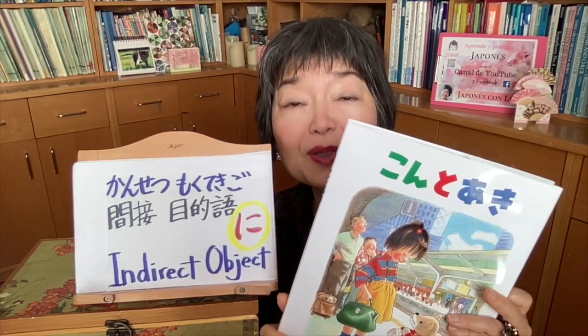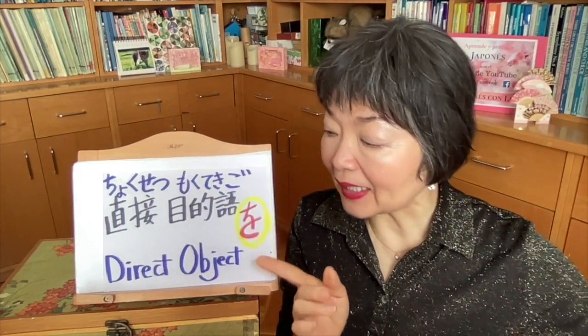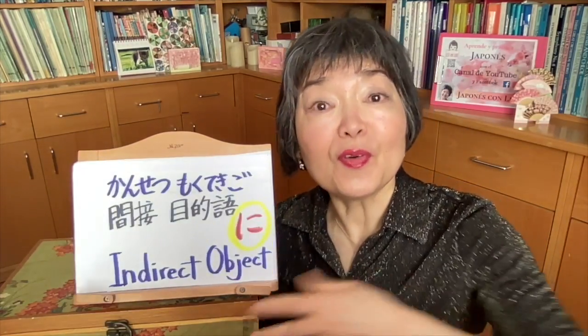Indirect object in English is like for whom, to whom, for what, to what. I bought a storybook for my grandchildren. In English, I is the subject, bought is the verb. And I bought what? I bought a book, the storybook. This is going to be the direct object. And for whom? For my grandchildren. This is an indirect object. In Japanese, just after the indirect object, we must put the particle ni.